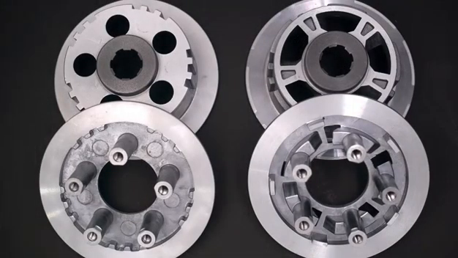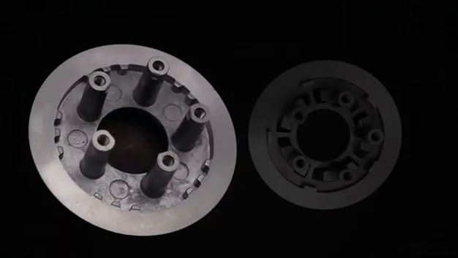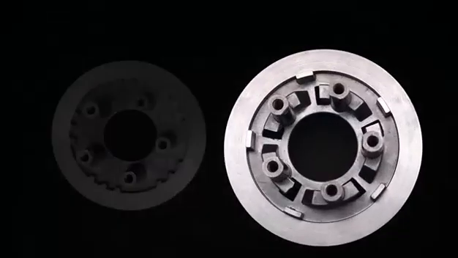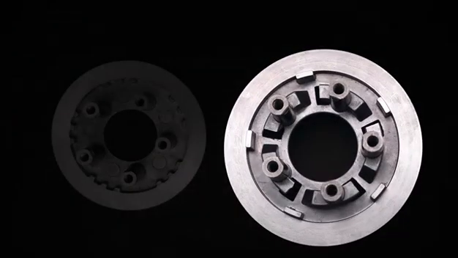This is what the hub of a standard clutch and a slipper clutch looks like. This is the disc of a standard clutch, and this is the disc of a slipper clutch. You can see that the structure of the slipper clutch is much more complex. This is because it adds an important mechanism compared to a standard clutch, the freewheel mechanism.